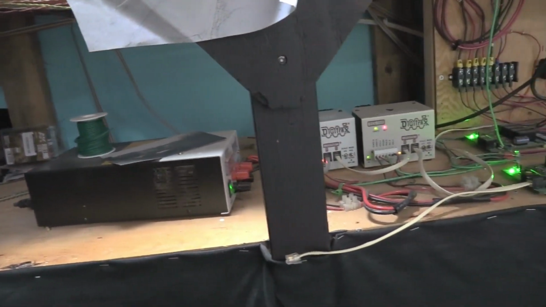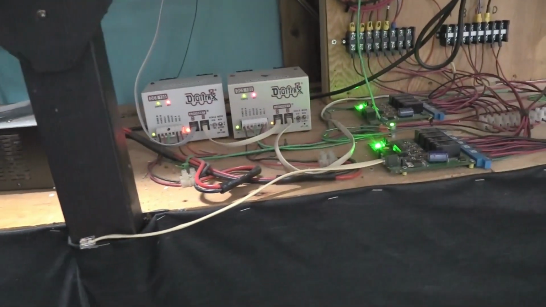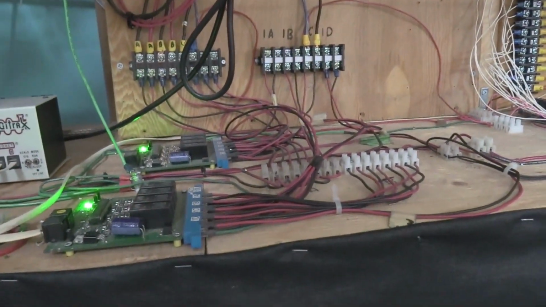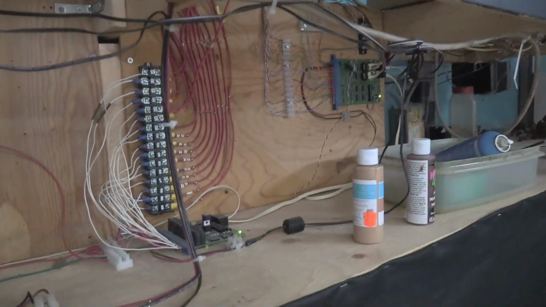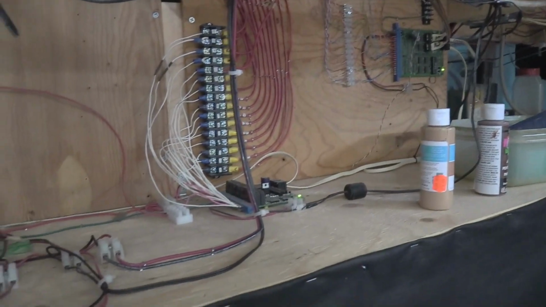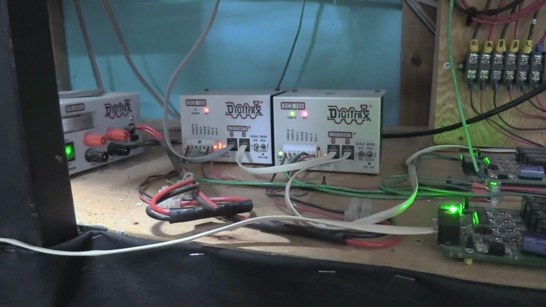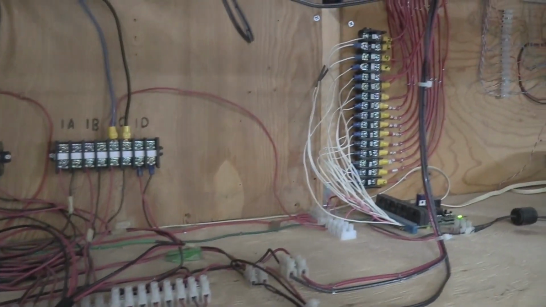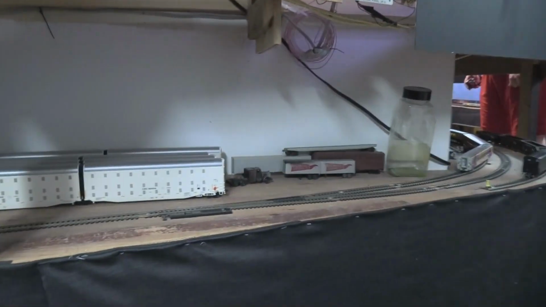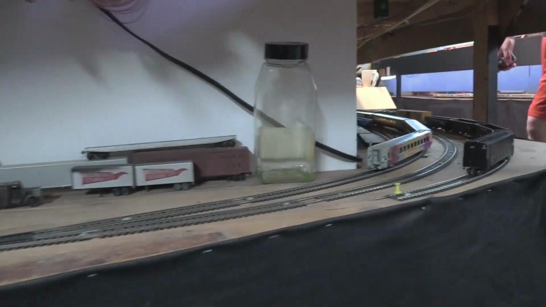I have my control station here, all my Digitrax. My detection up on the other side here. Signals, controls. All the electronics down here. The track goes behind the board, comes over here, and now we're going to enter the staging for the belt line.